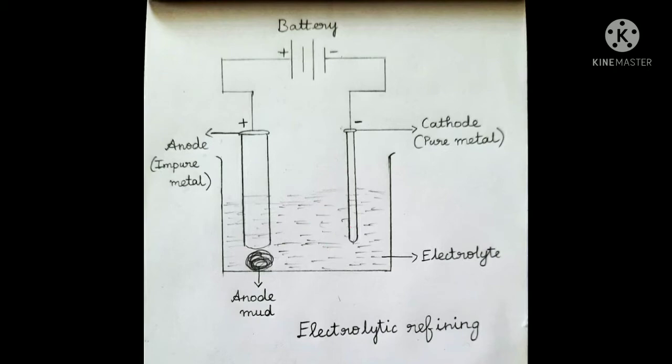Here, in the impure metal which we have taken as the anode, impurities are present. The soluble impurities will pass into the solution, or I can say they dissolve into the solution, whereas the insoluble impurities, usually less electropositive metals, settle down at the bottom in the form of a mud, which we call anode mud or anodic mud.